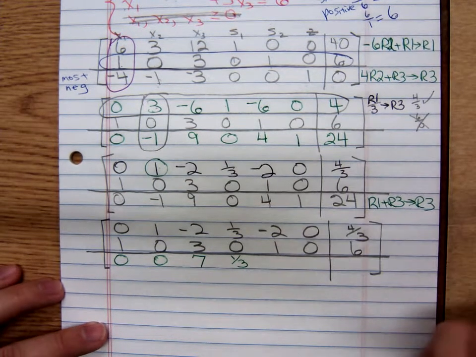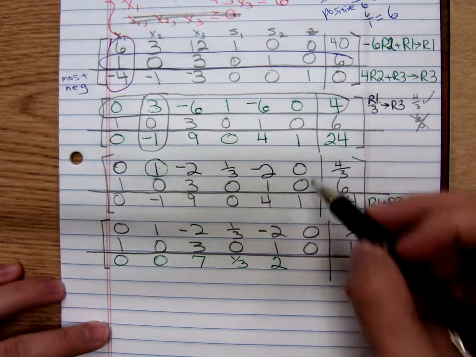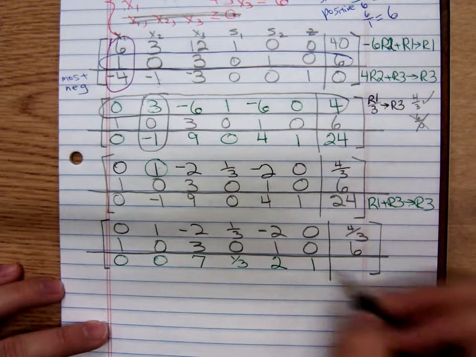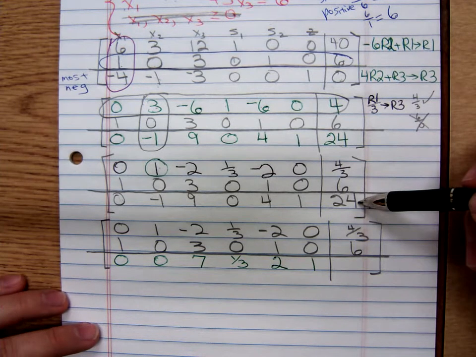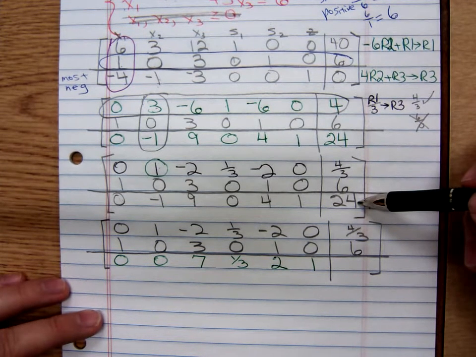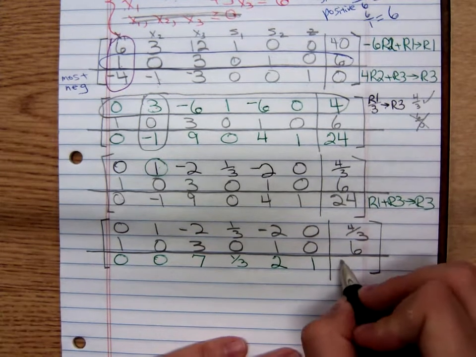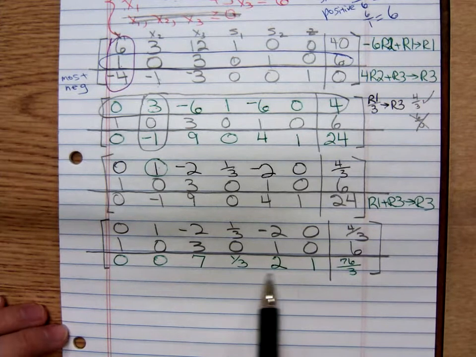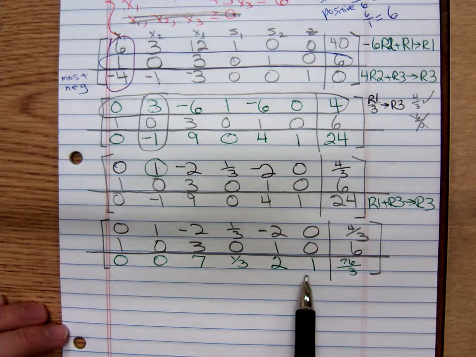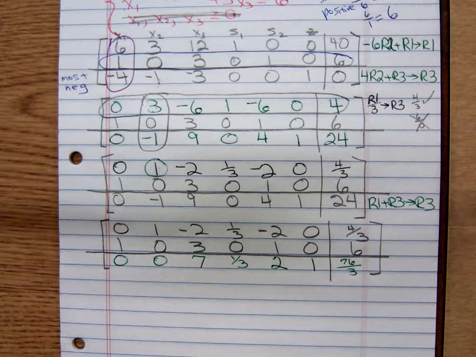Negative 2 plus 4 is a positive 2. 0 plus 1 is a positive 1. 4/3 plus 24. That's 24 plus 1 1/3. That's 25 1/3, which is 76/3. There are no remaining negative indicators. That means that we're through, we've found the maximum value. We're just ready to interpret the matrix.